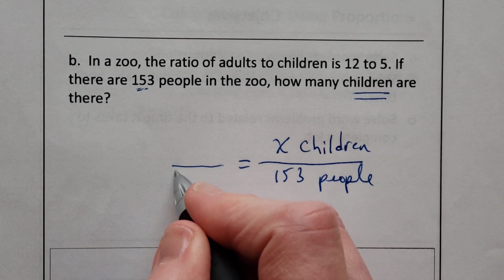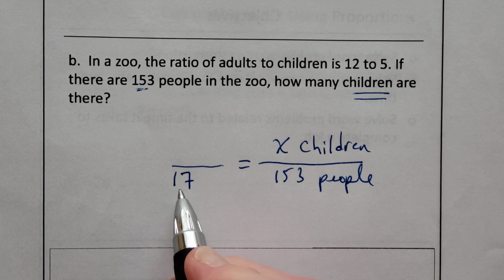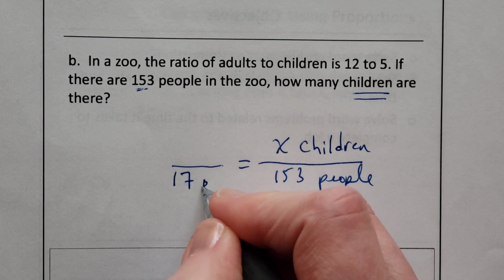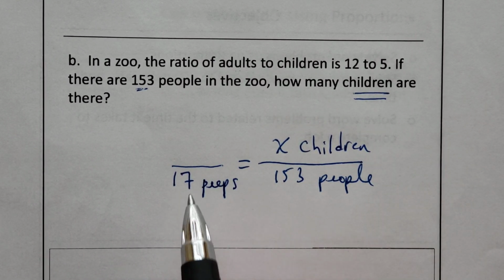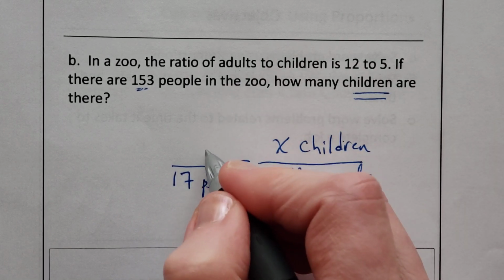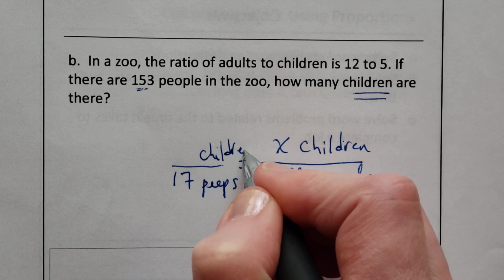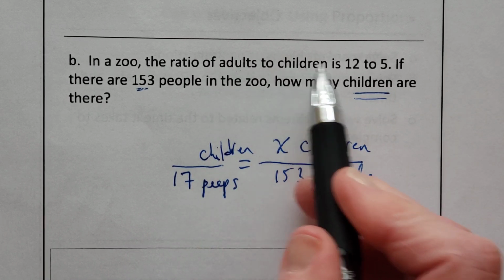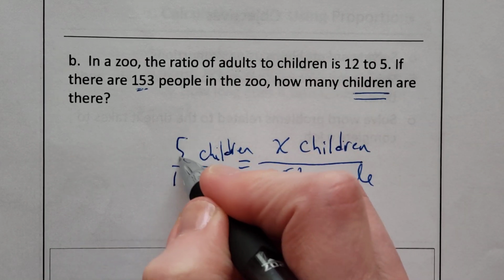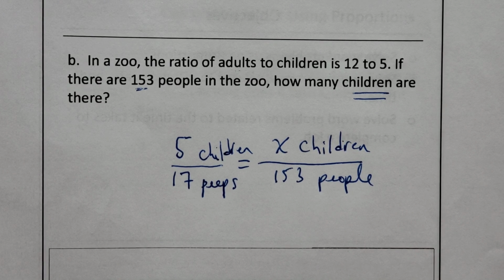There's 17 people. 12 of them are adults and 5 are children. And of those 17 people, how many are children? Because we have children over here, we need children over here. Well, adults to children, 12 to 5. That means there's 5 children out of the total group of 17 people.